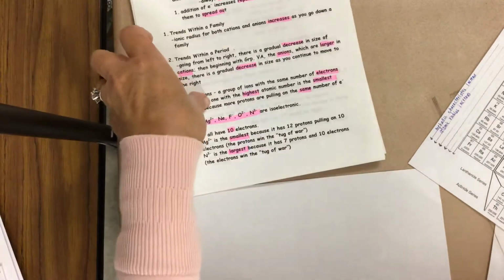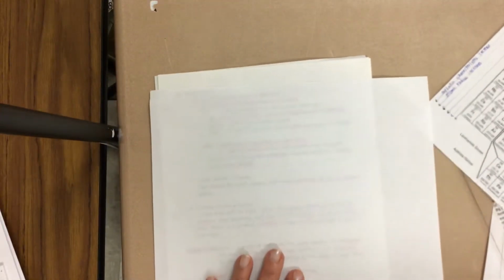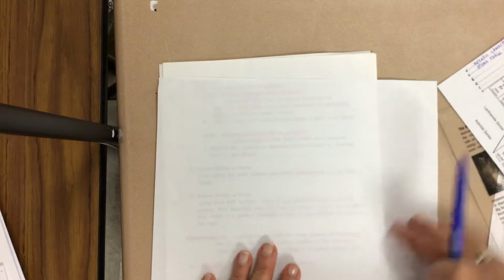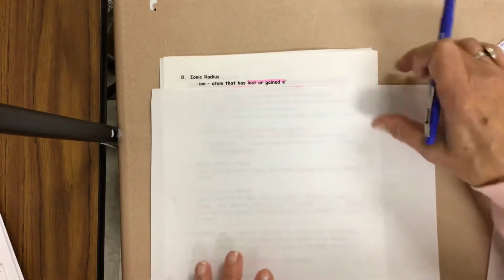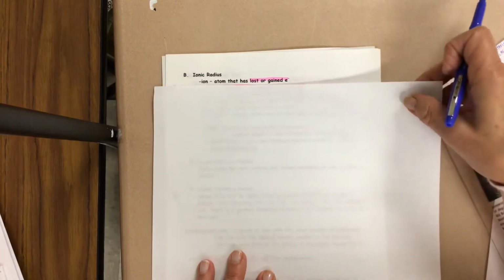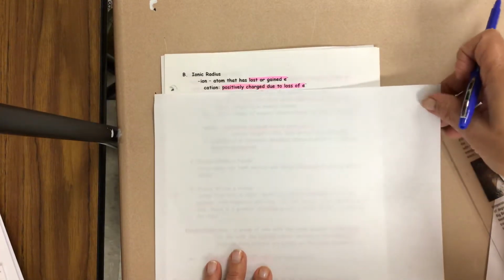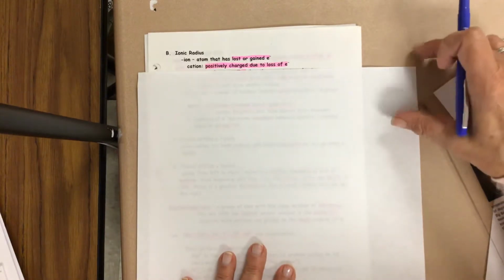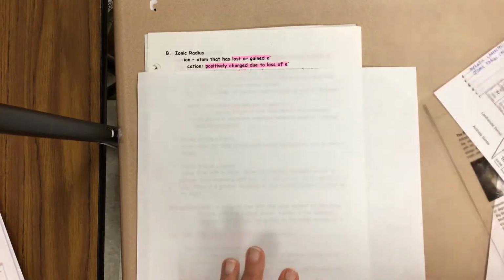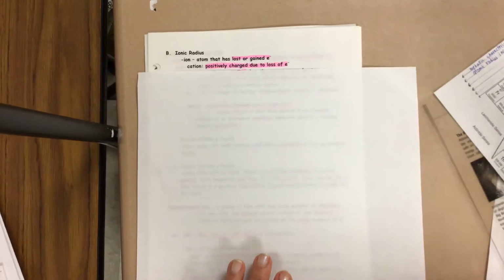Okay, our next trend is ionic radius. So an atom that has lost or gained electrons is called an ion. So ions are atoms that have lost or gained electrons. There are two types of ions. You have cations and anions. A cation is positively charged because it has lost electrons. They're going to either lose 1, 2, or 3.